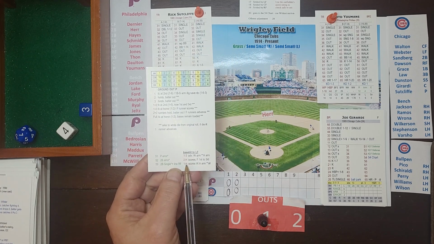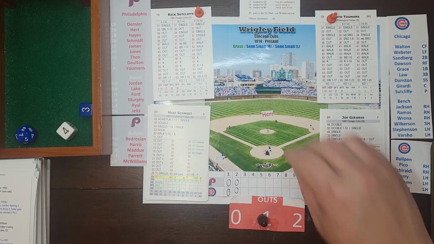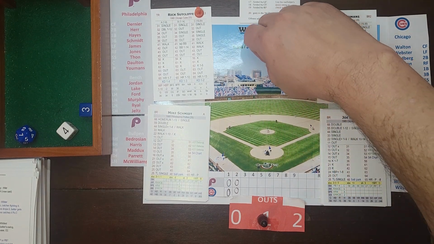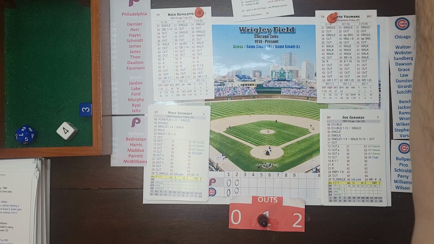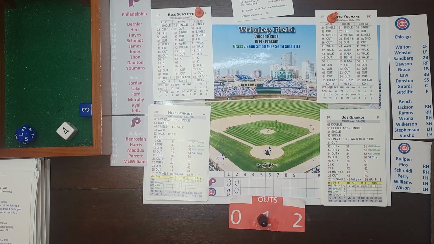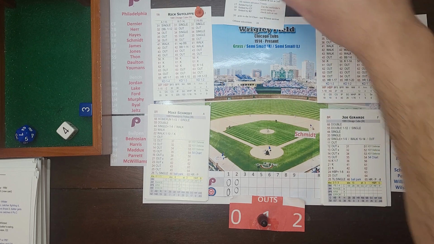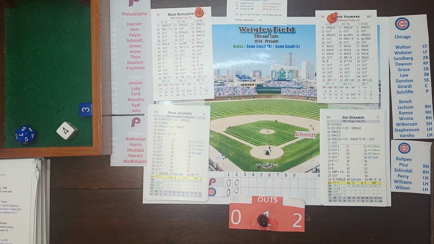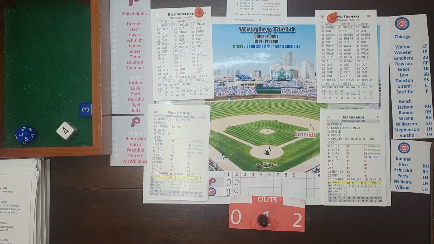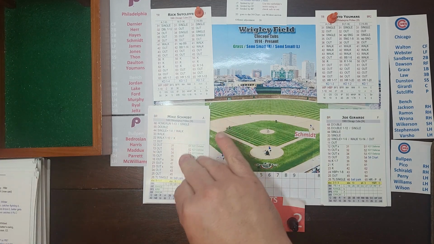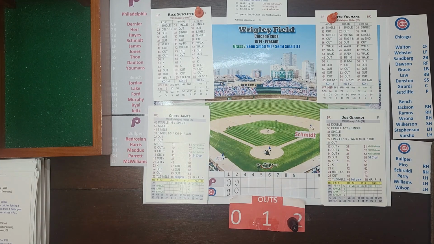To left field, second to home scores. So there you go. Herr will score. It's now 3-0 Phillies as Mike Schmidt comes through with an RBI single. Maybe they should have walked him. RBI single for Schmidt, and it is now 3-0 in favor of the Phillies as they break through the second time through the order against Sutcliffe. There are 2 outs, but it's 3-0 in favor of the Phillies. That'll bring up Chris James.